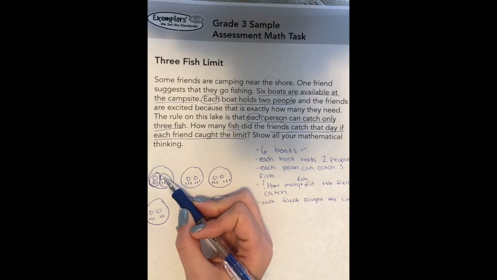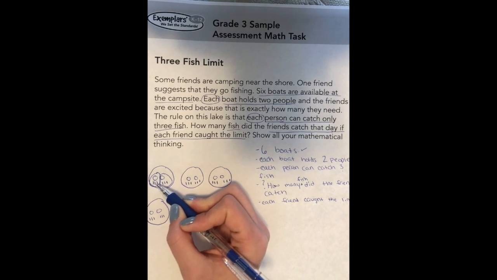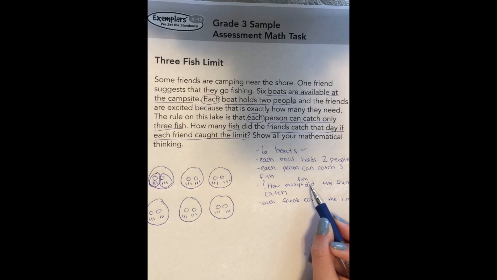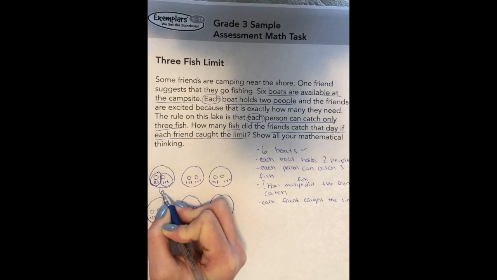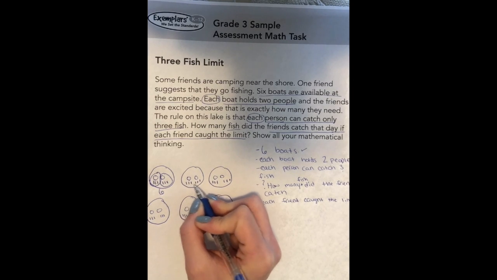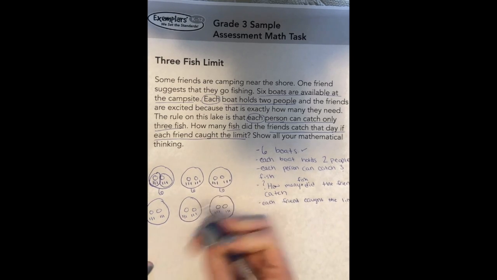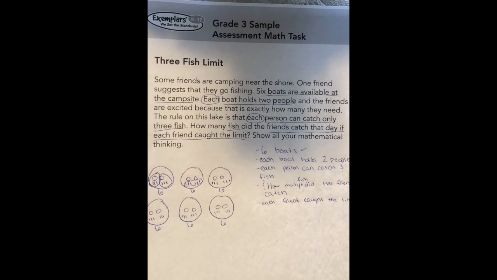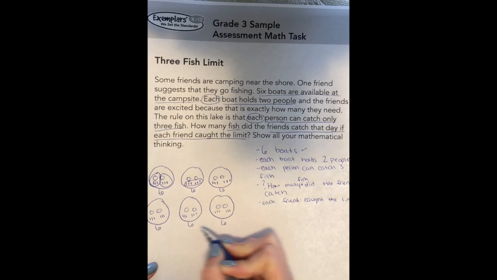I want you to think, am I going to count the people? Or am I going to count the amount of fish that they caught? Because here I would count 1, 2, 3, 4, 5, 6, 7, 8. But I don't want to count the people because I'm only trying to figure out how many fish that they caught. So I would count my 1, 2, 3, 4, 5, 6 fish from that boat. 1, 2, 3, 4, 5, 6 fish in this boat. Another 6. So 6 in each boat. I'm counting only my fish. So I have 6, 6, 6, 6, 6, and 6.